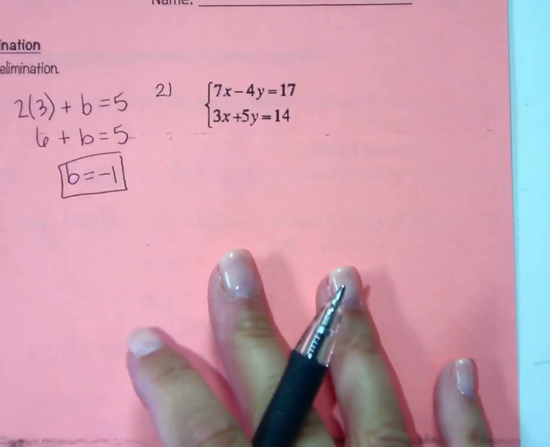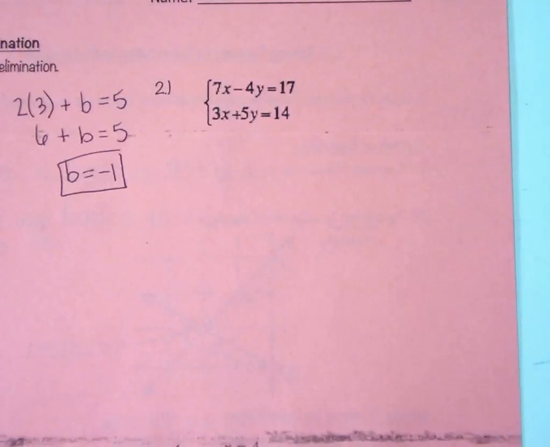Okay, if you look at the next example, kind of analyze that for a minute. There's no equation that I can multiply by to get a variable to drop out. So what we need to do in this case is actually multiply both of the equations by something to force that to happen.